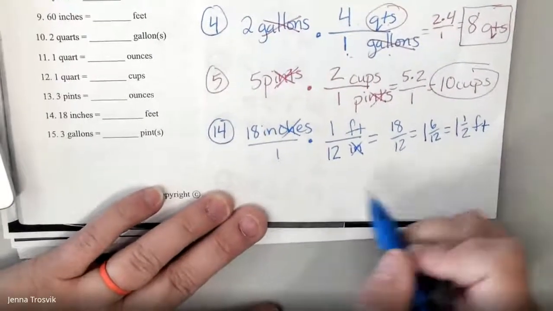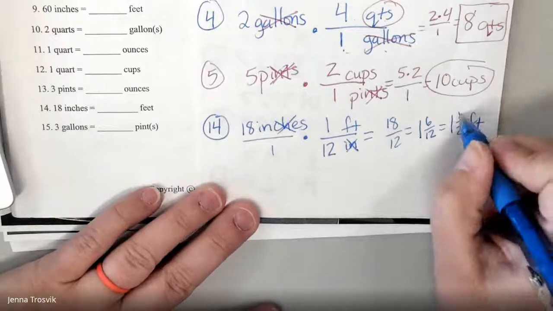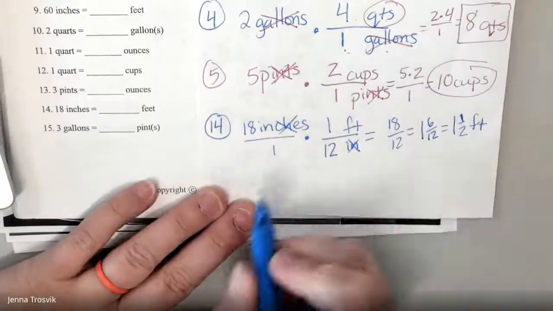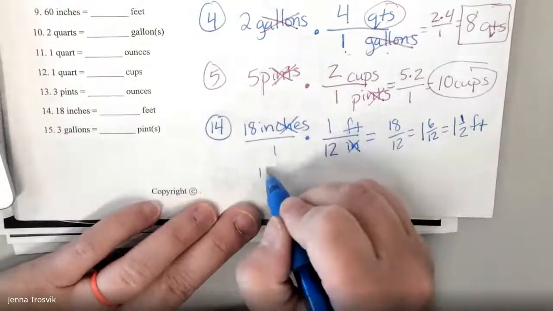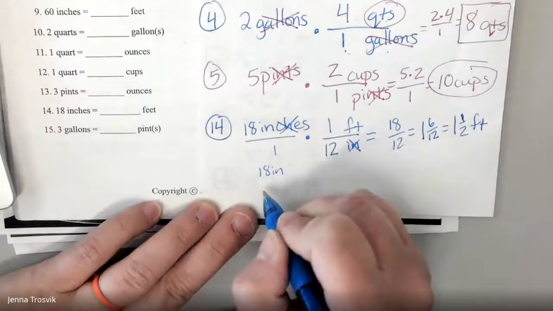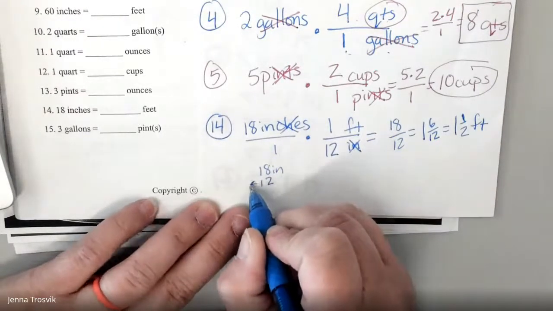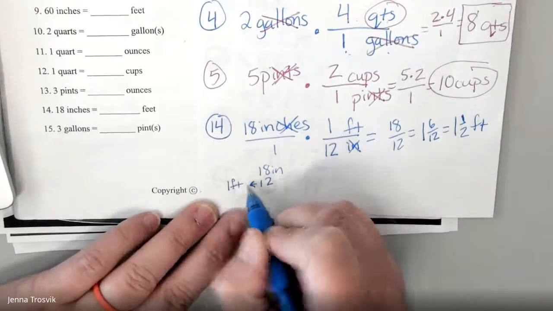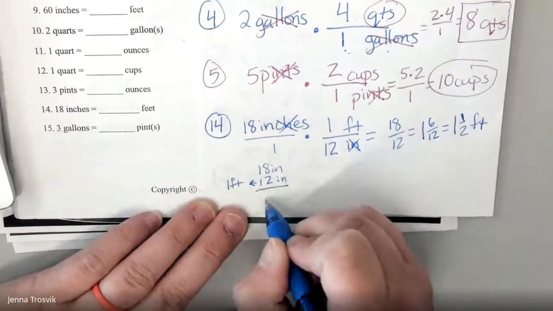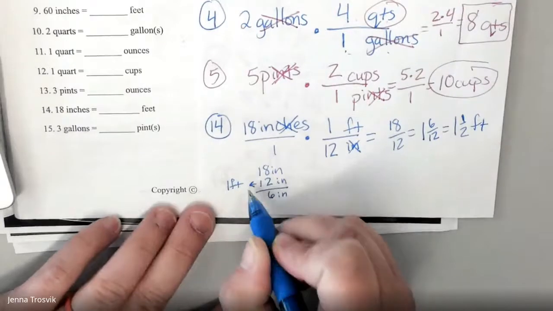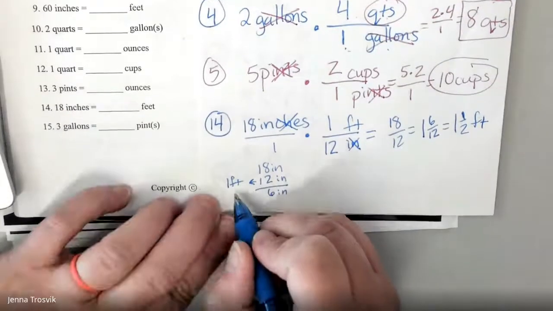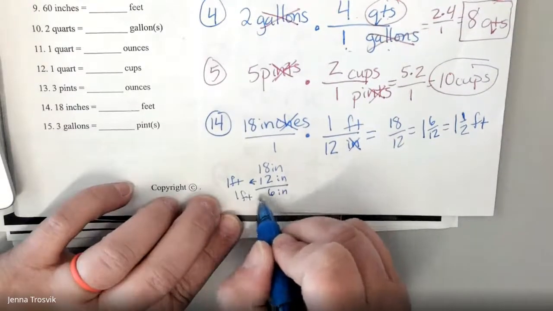Okay, now some of you can do this in your head a little bit easier. If you know that there are 18 inches, and for every 12 inches you take away, it converts into a foot, you would have 6 inches left, right? So you would have 1 foot and 6 inches.